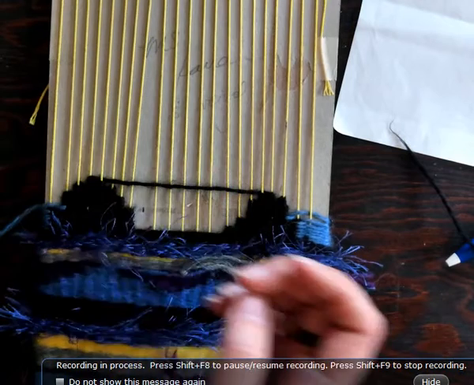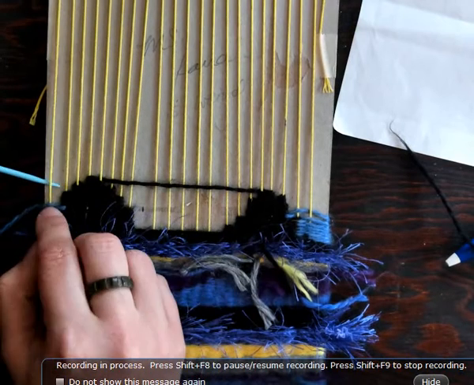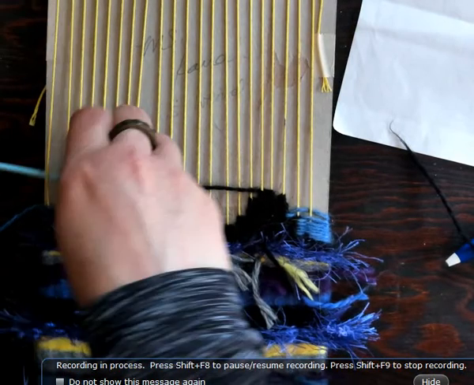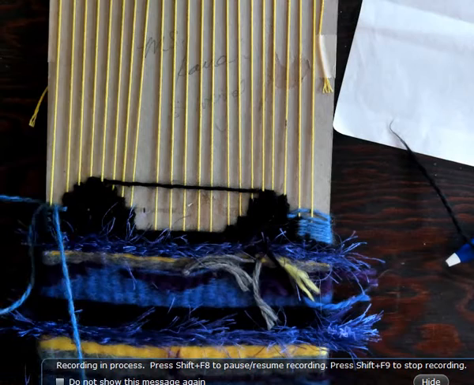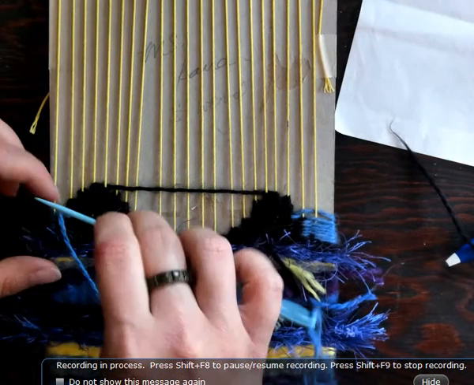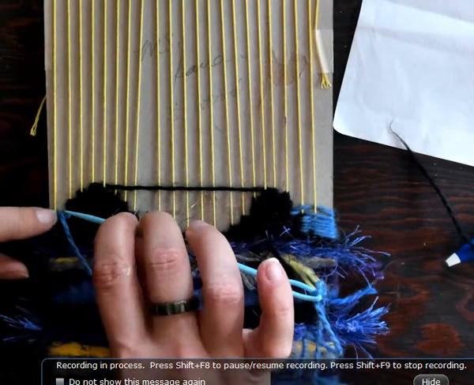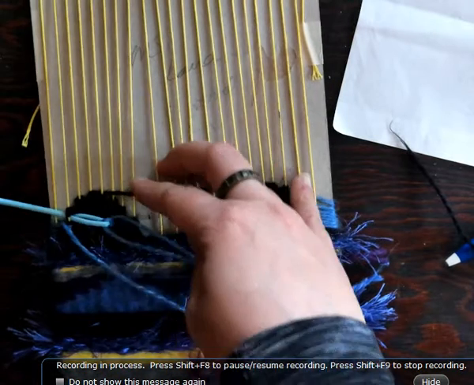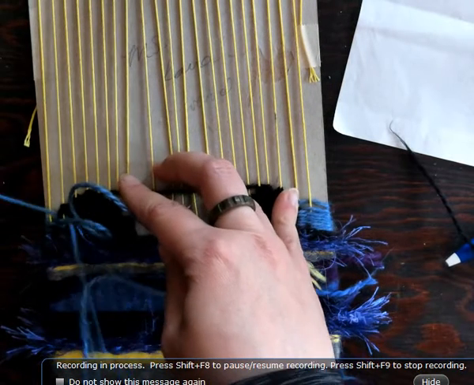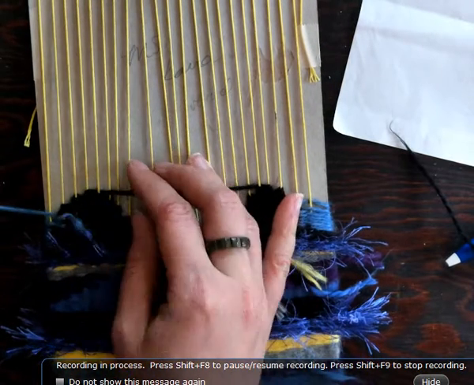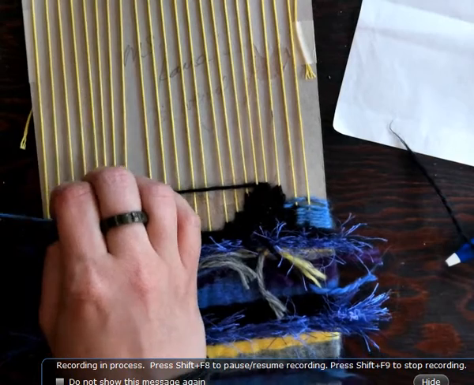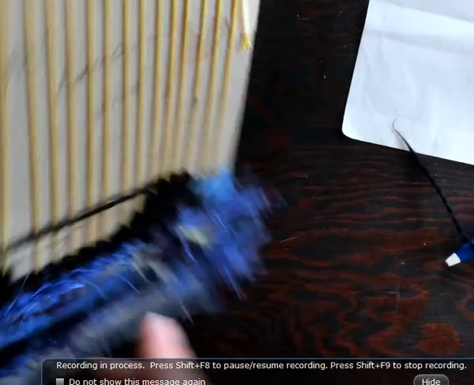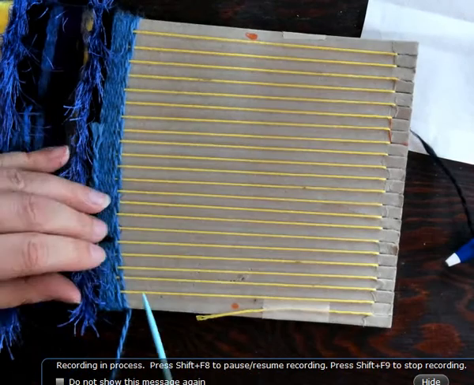Alright, so we went over the first time. We're going to go under. And if I'm right next to my stitch, I like to pull through first. So under, and then we'll go over. And that will actually take us under to go around that string. And we're over again. So flip and weave.